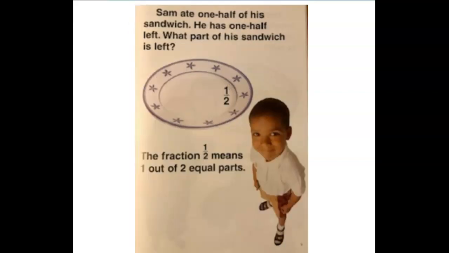Sam ate 1/2 of his sandwich. He has 1/2 left. Which part of his sandwich is left? The fraction 1/2 means 1 out of 2 equal parts. So he ate half of his sandwich, and he has another half that he can eat later, or he could give it to a friend or share it with his dog.